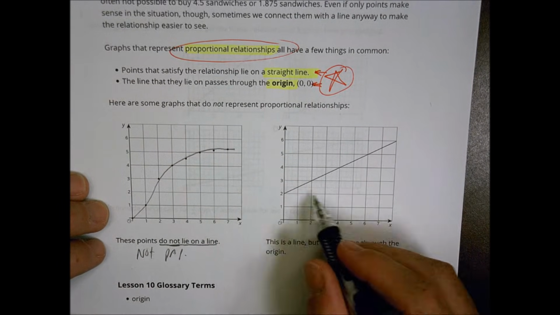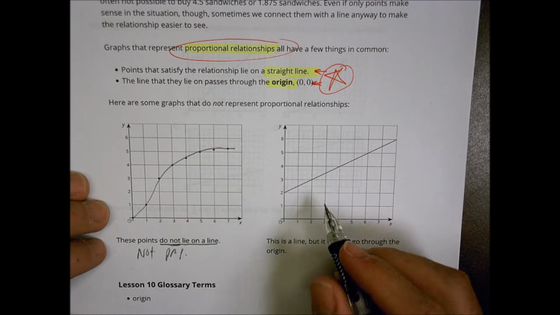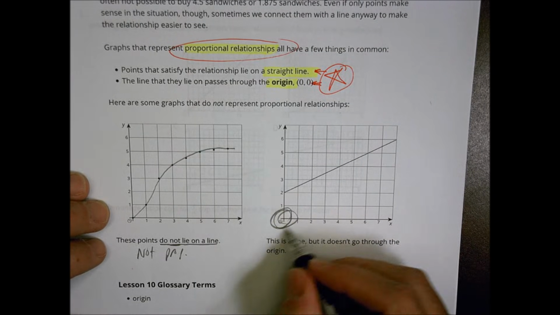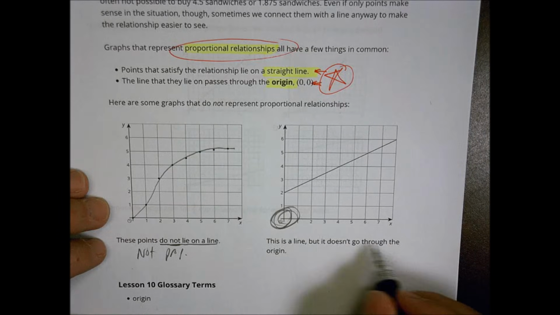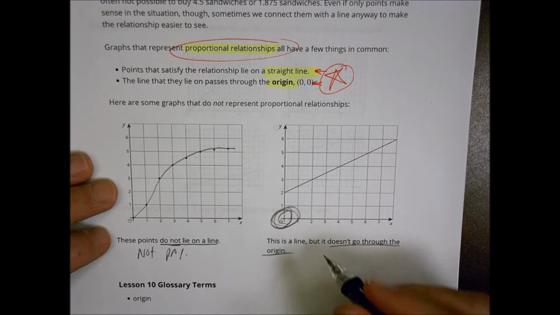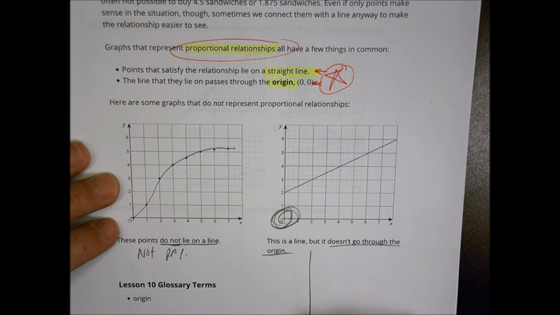Over here, is that a straight line? Yes, but what are we looking at? Does it go through the origin? Nope. So it doesn't go through the origin. It has to start at the origin here, and it has to be a straight line.